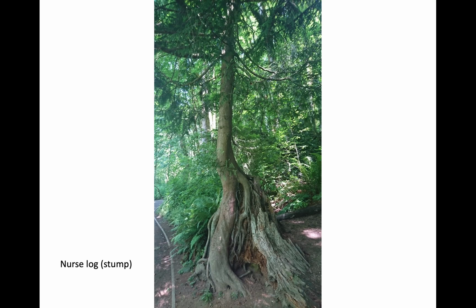Have you ever been on a forest walk and seen a tree growing that appears to be sitting on a dead log or a stump like this one? Have you ever wondered how the tree got to grow like this? The dead log, or in this case stump, is called a nurse log. And what happened is that a number of years ago, the seed from this tree would have landed on top of a dead stump, and started germinating and growing.